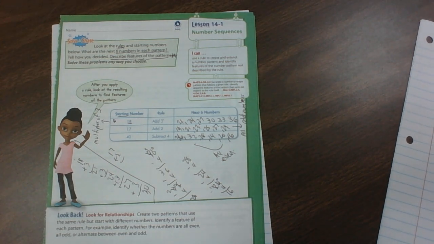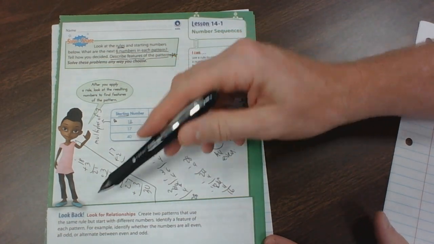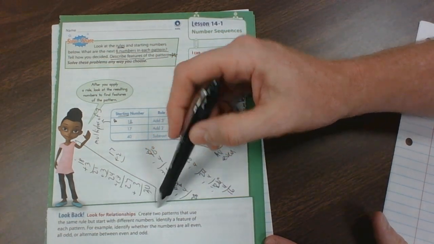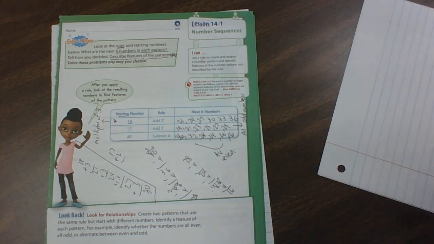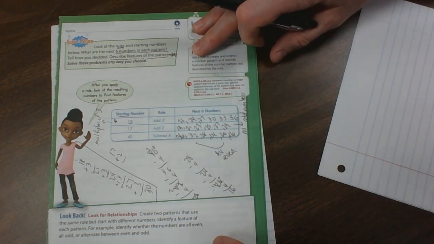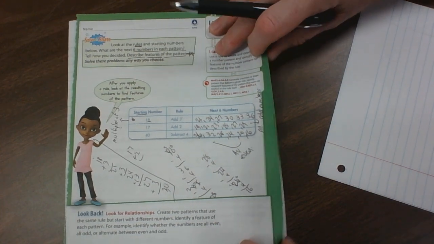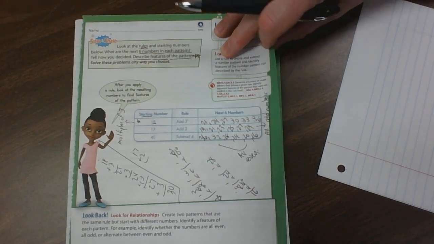Okay? You could sit there and create your own 2 patterns that use the same rule but start with different numbers. Identify a feature of each pattern, for example. That one I'm not going to worry too much about. We're not going to stress about it. There's a bunch in here that we can do for EP problems, so you can work on that one on your own. All right, that's page 521.